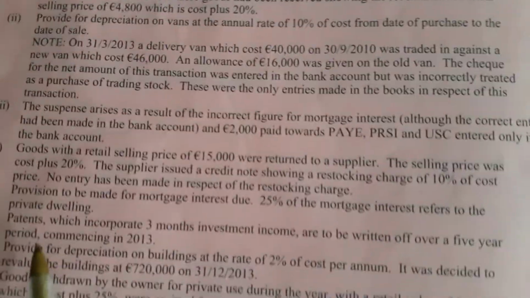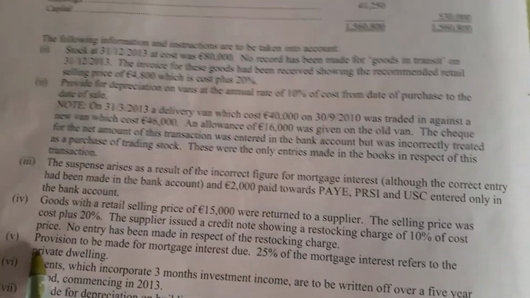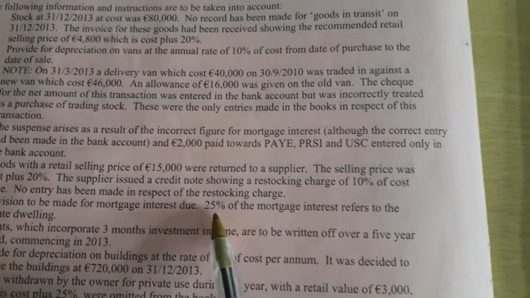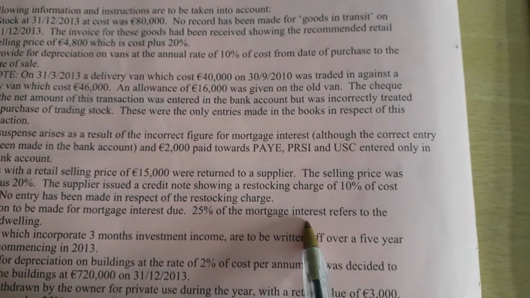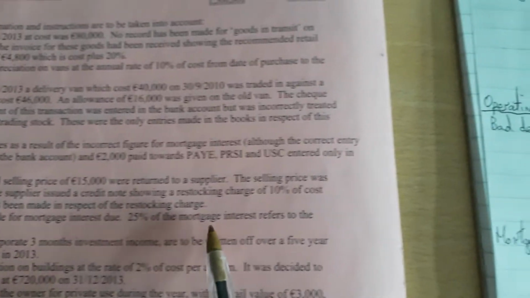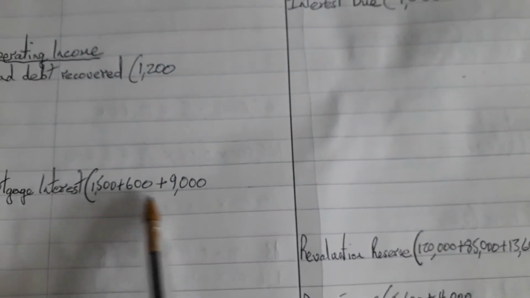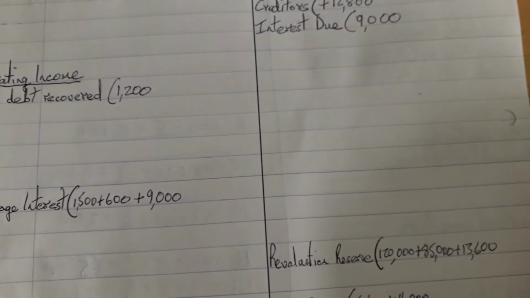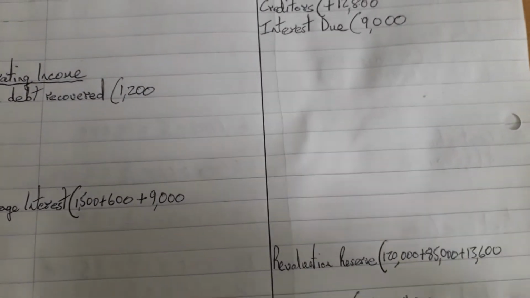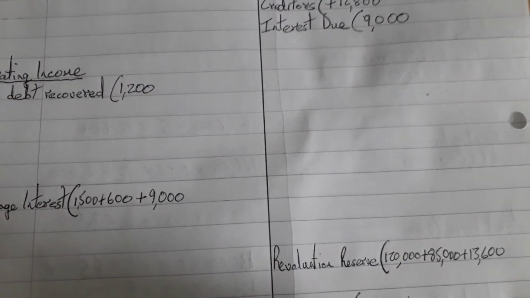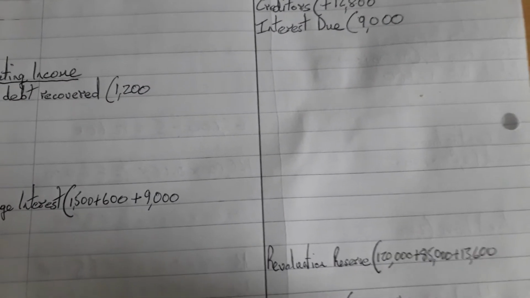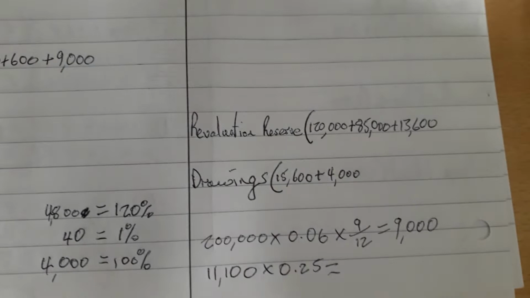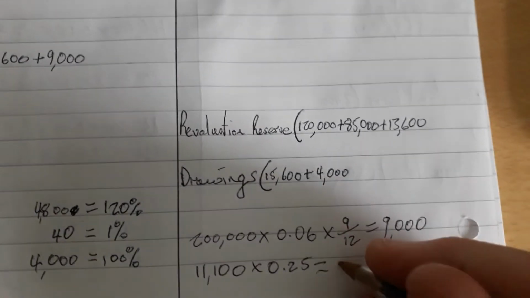But now we must tackle the second part, where it says, part 5, 25% of the mortgage interest refers to the private dwelling. So 25% of that interest is for drawings. So we must work out what 25% of the total amount of the interest for the year is, first of all. So adding them together, 1,500 plus 600 plus 9,000 is 11,100. Write that here, 11,100. And 25% of that is for drawings. So multiplied by 0.25, it's 2,775.